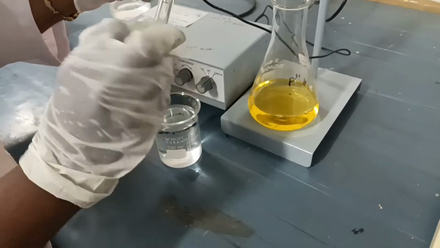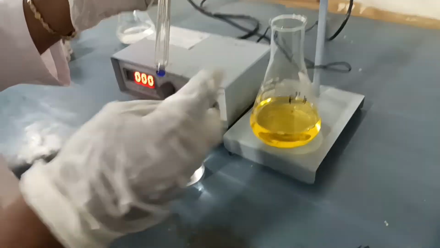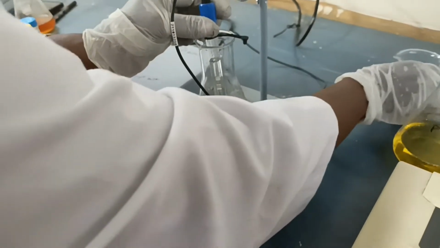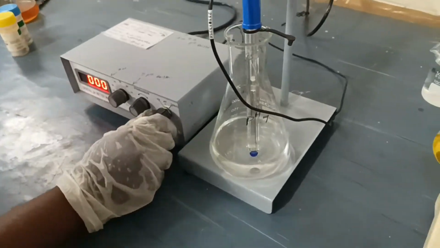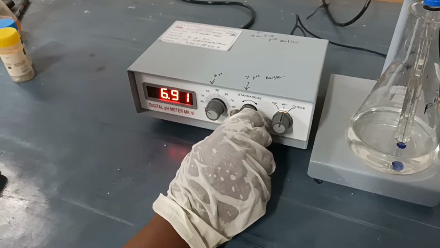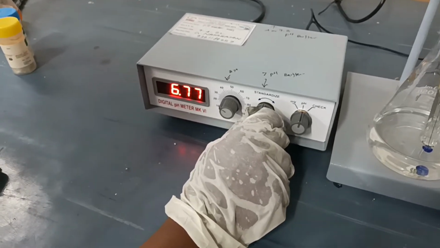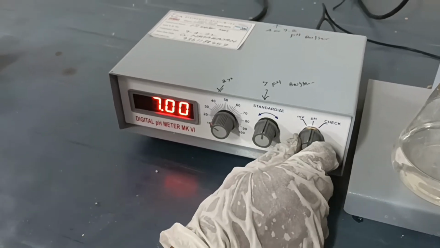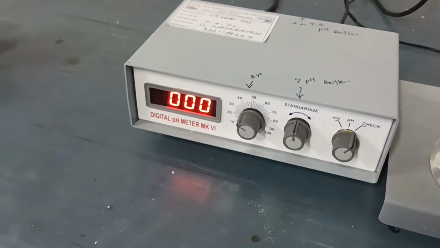Now the electrode is removed from the buffer solution. Wash the electrode with distilled water. Dry the electrode with tissue paper gently. Dip the electrode in the other buffer solution of pH 7. Rotate the function knob to check the pH mode. Adjust the pH using the calibration knob and finally go for checking mode. The checking mode display shows 0.